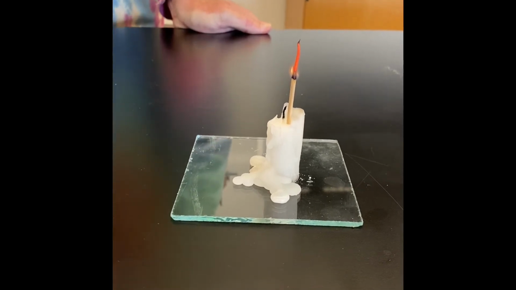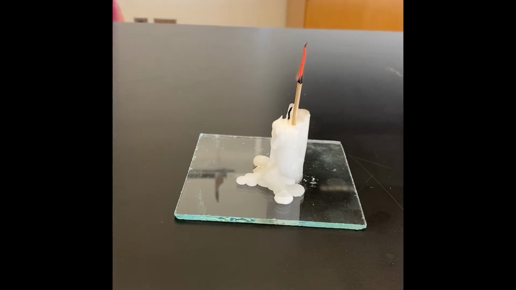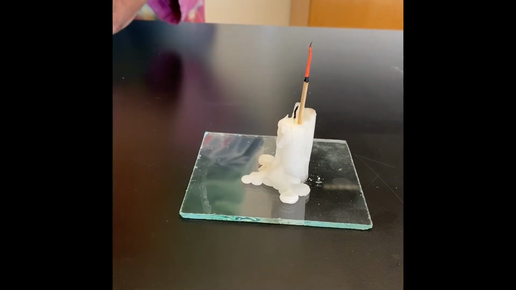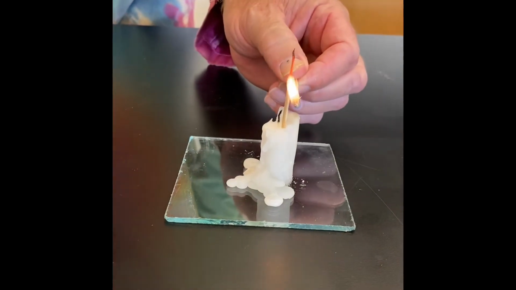Seems like the toothpick doesn't really want to burn. It's kind of going out. So why don't I try to relight it now that it's closer to the wax.